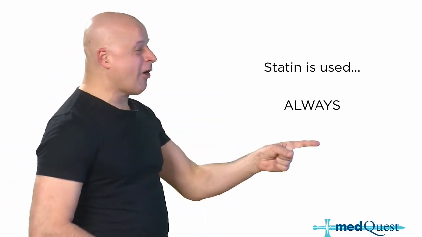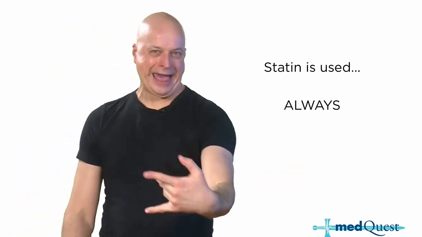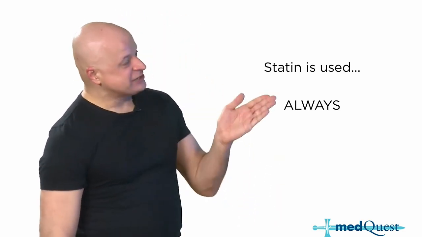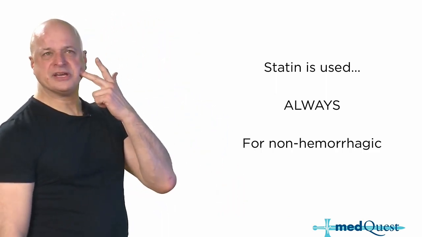Statins are used in everybody in the heart, no matter what the LDL is. But in the brain, statins are used all the time. Oh yeah, it's the same, isn't it? So what ends up being the same? The use of aspirin and the use of statins for both hearts and brains. So statins in everybody, regardless of LDL, but the target should be under 70.